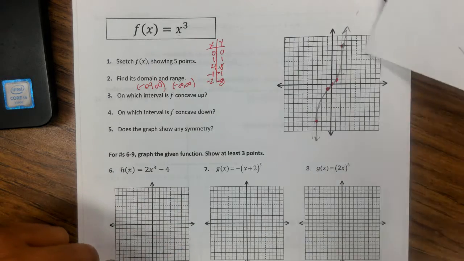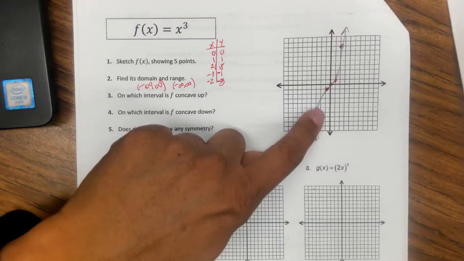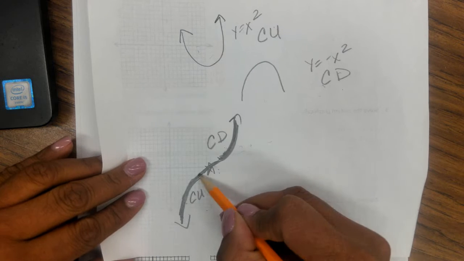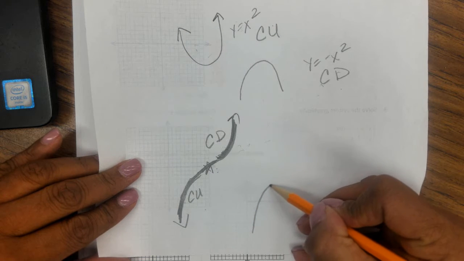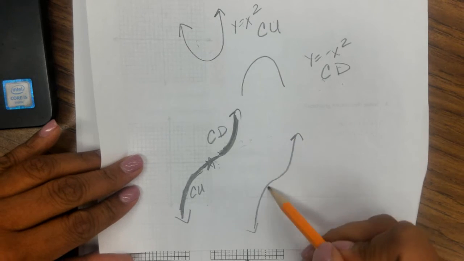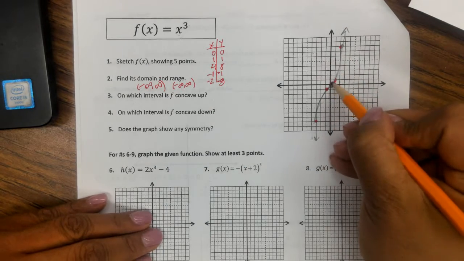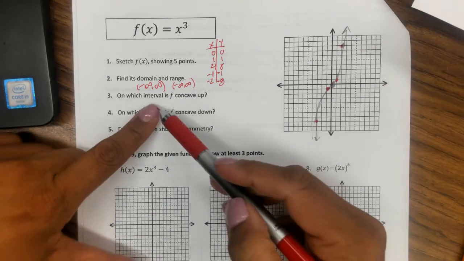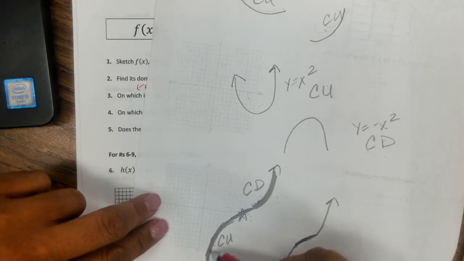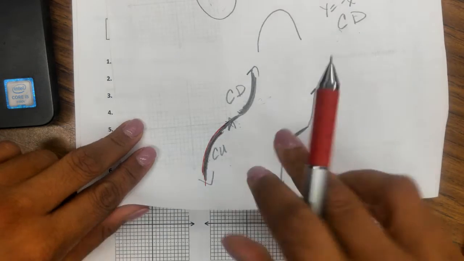Let me go back to this. The part where I actually like this graph better than that graph is the part where it sort of flattens out. As cheesy as it sounds, it gets a little tired, it flattens out, and it continues. The part where it flattens out, for the parent graph, is at 0, 0. When you're describing an interval where f is concave up, let's use the x values to describe this portion of the graph.